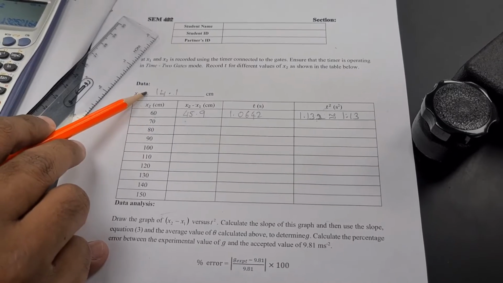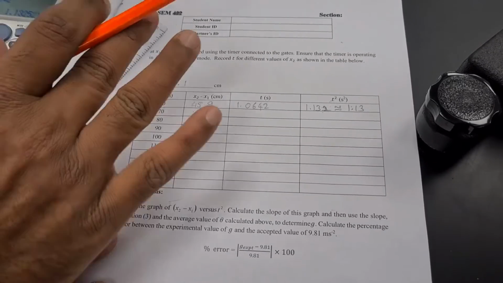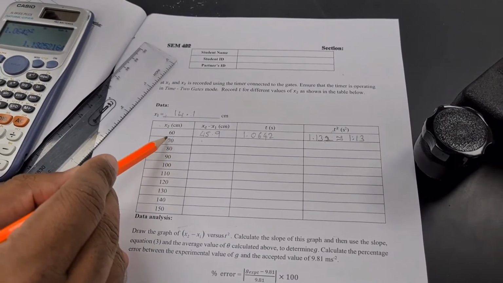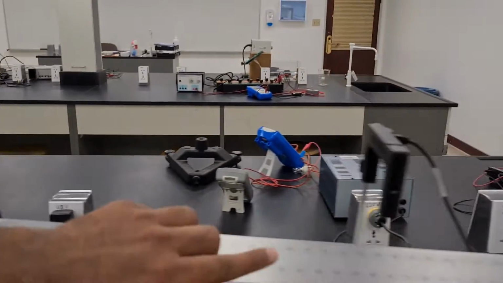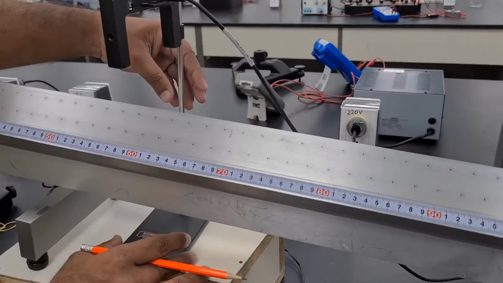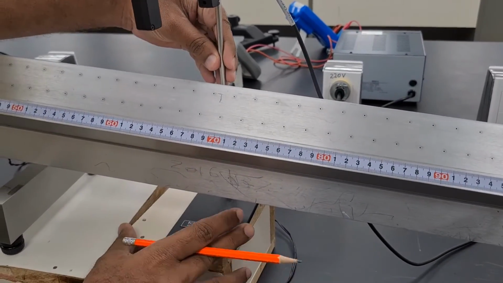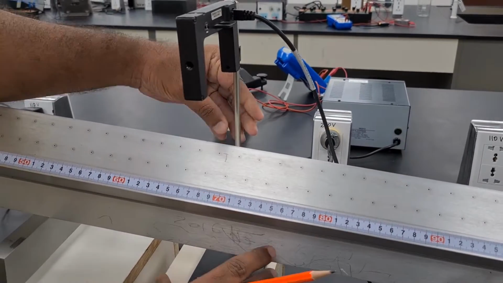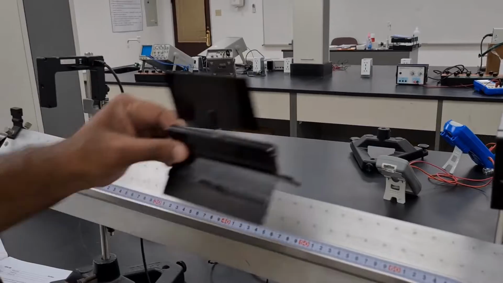Now once you finish the first reading, set your second photo gate to 70. Don't touch the first photo gate. The first photo gate position is stationary. You should not touch this value. Only you have to touch the second photo gate. Initially we fixed it to 60, now you have to fix it to 70. So I am going to move this photo gate to 70 and I have to check the level.